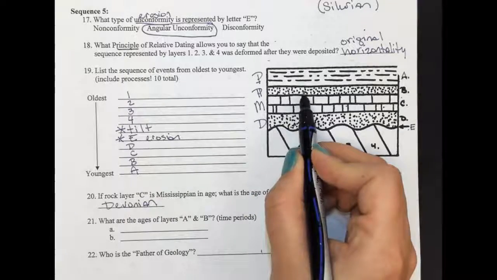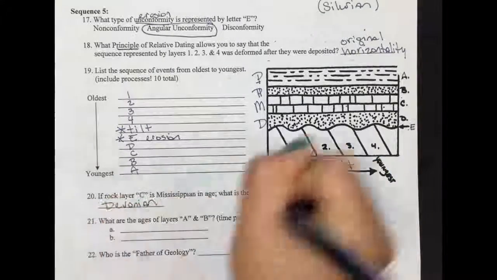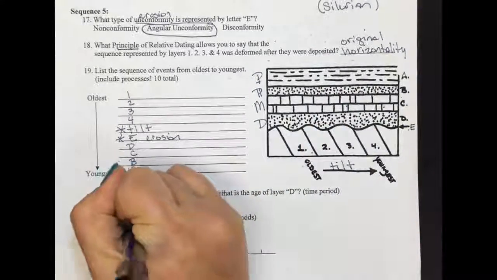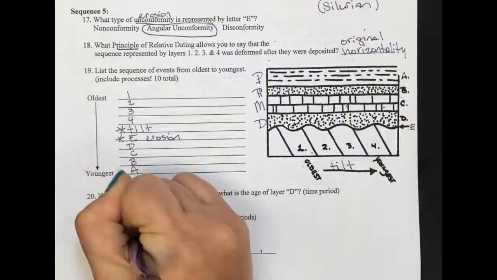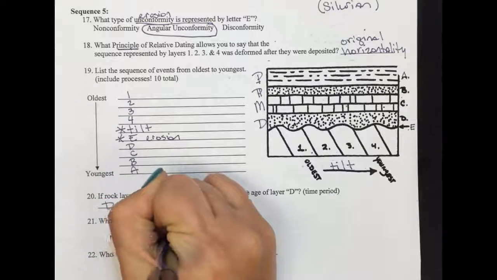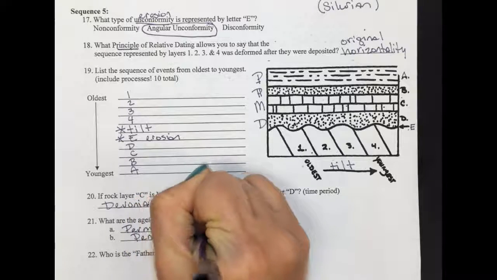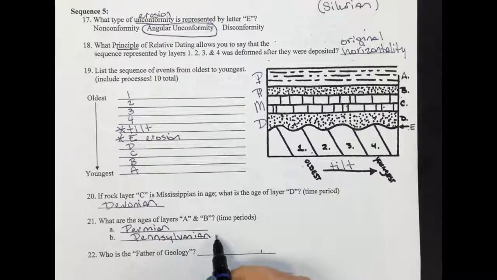So B is going to be Pennsylvanian and A is going to be Permian. Remember, the Pennsylvanian is when our coal deposits formed, and the Permian was when the largest ever extinction happened, 90% of life went extinct.